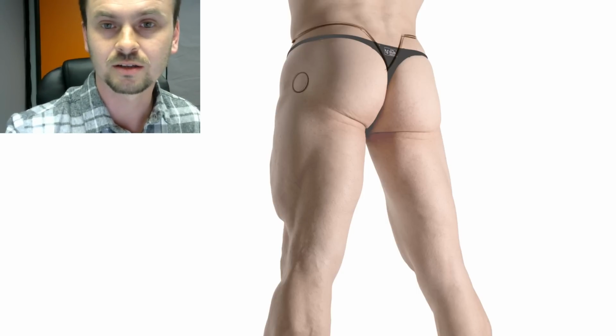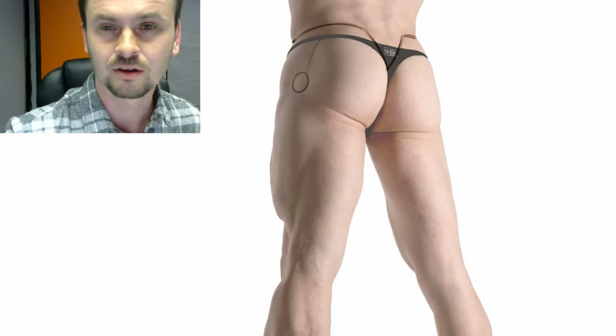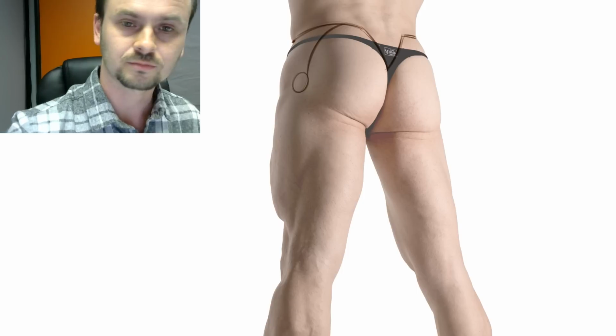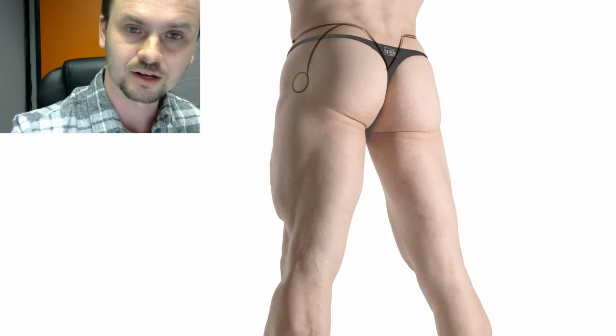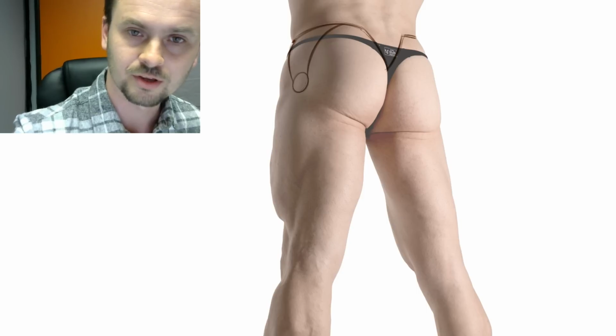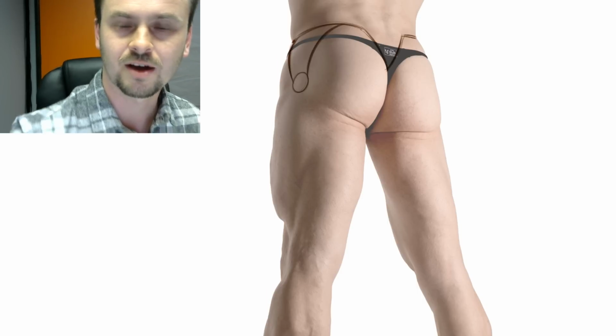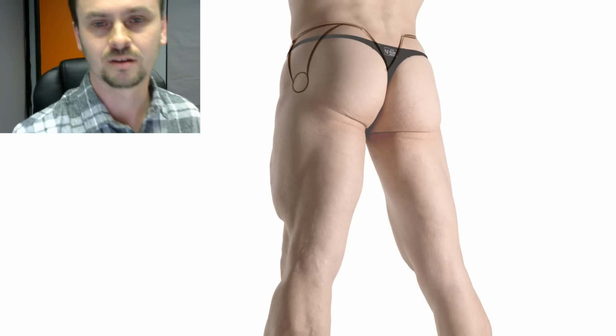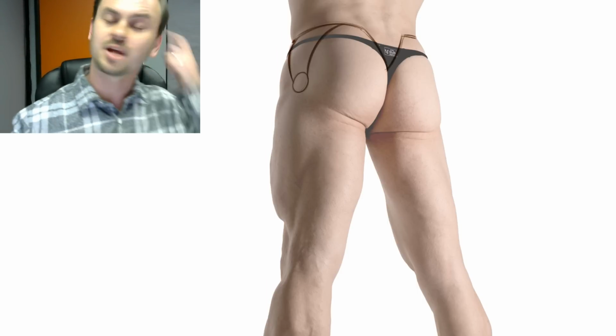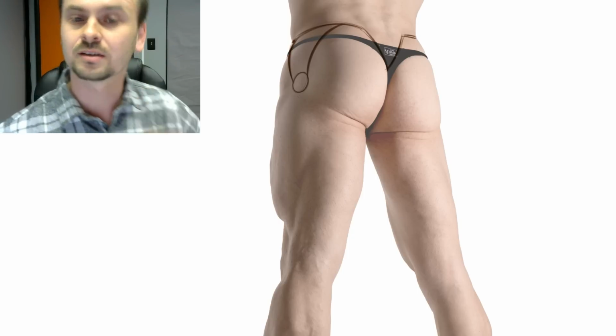I'm seeing a little indication right around here for a separation between the gluteus medius and the gluteus maximus. And then I know that right in here is the edge of the gluteus medius. So there you go, I've found the gluteus medius underneath. I'm not necessarily seeing that exact shape, but I see clues to it.